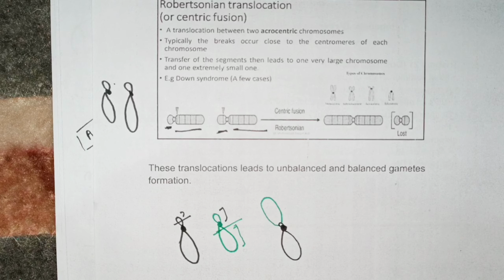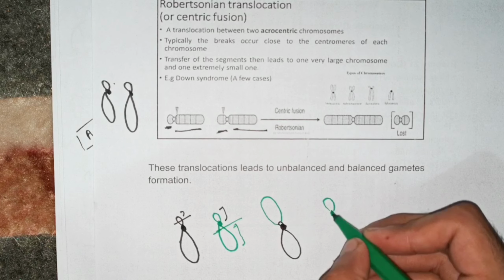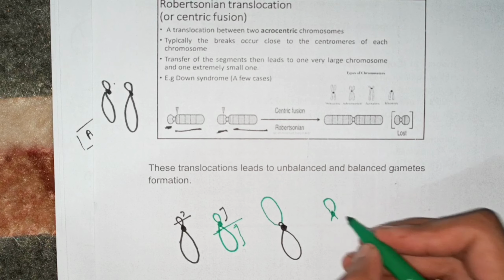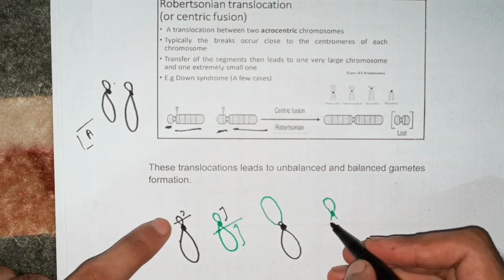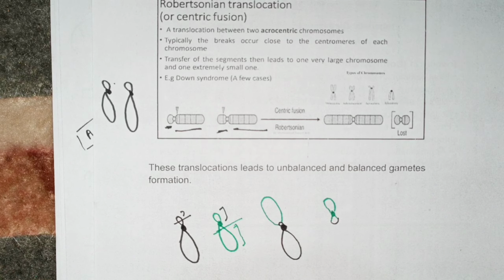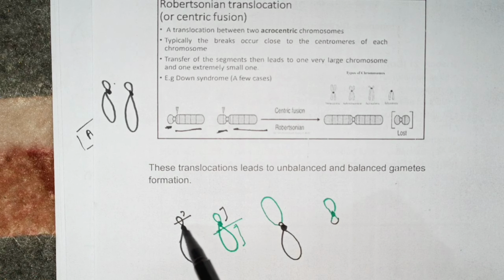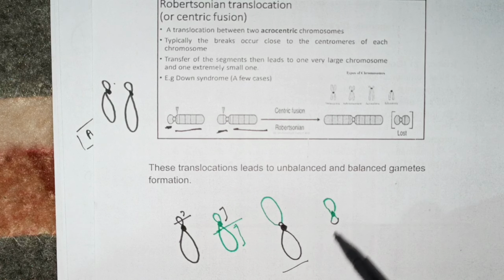So I can draw it like this, and a little from here, and the left portion is here. So what happened? The break is actually near the centromere in both cases, resulting in the formation of one very large and one very small chromosome.